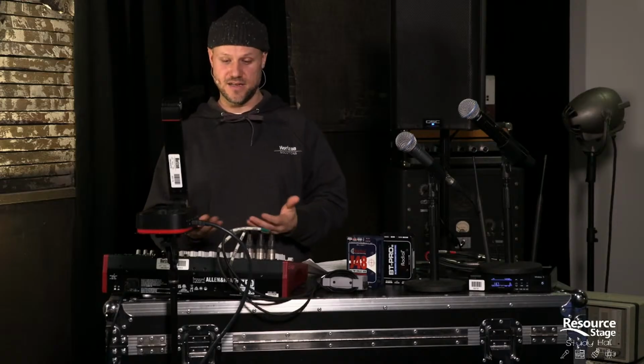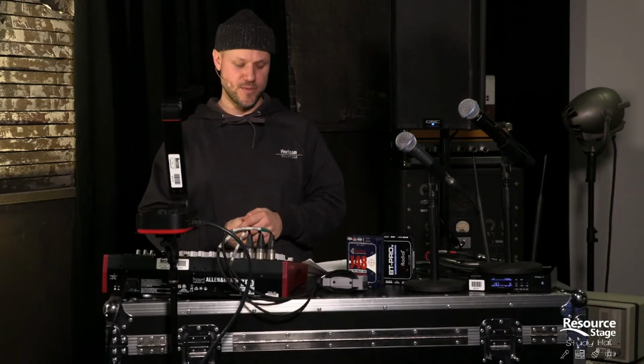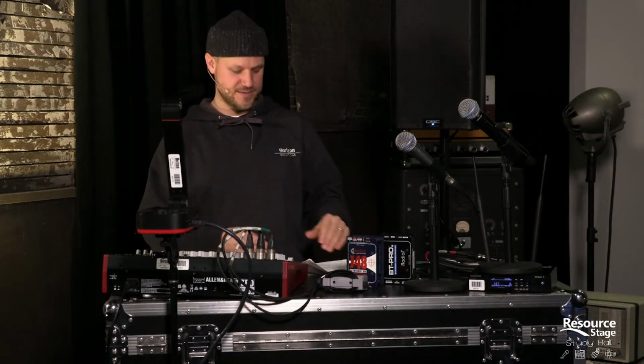Adapters are a possible point of failure. It's a weak link. It's probably one of the weakest links in an audio system if you rely on them too heavily. And so to avoid those problems, we just recommend go for the right cable, go for the right DI box.